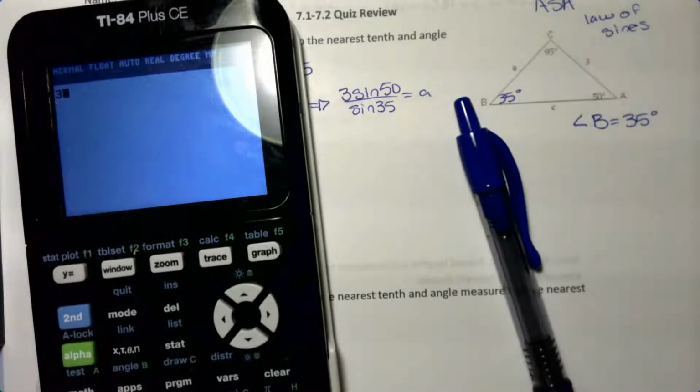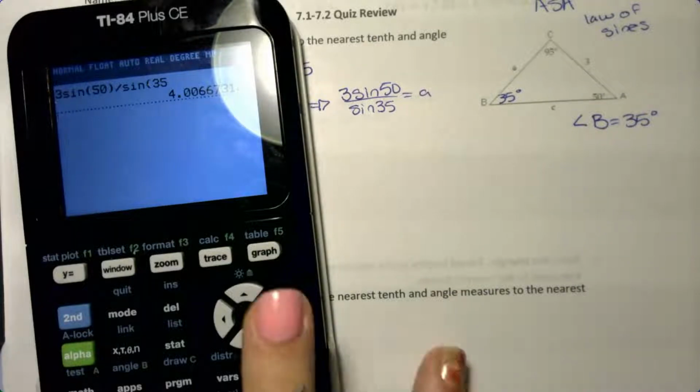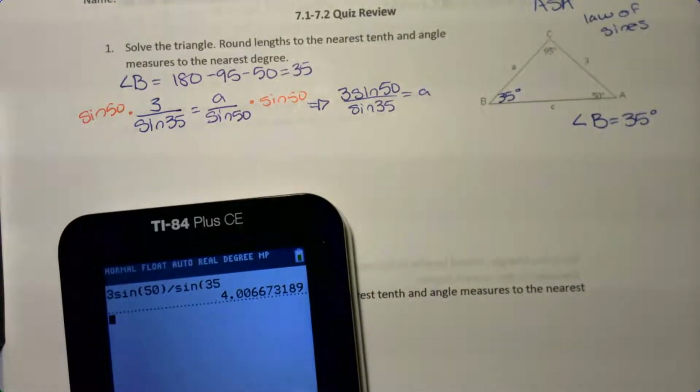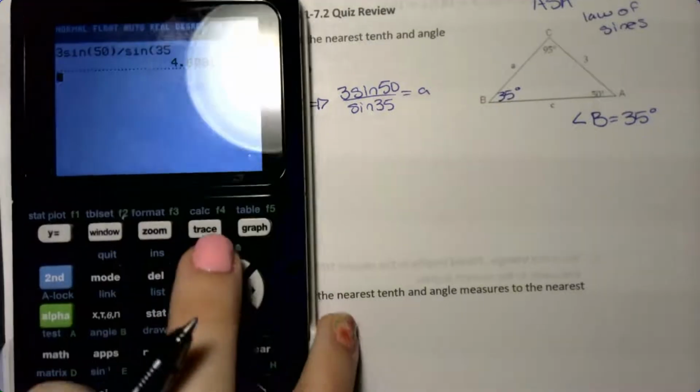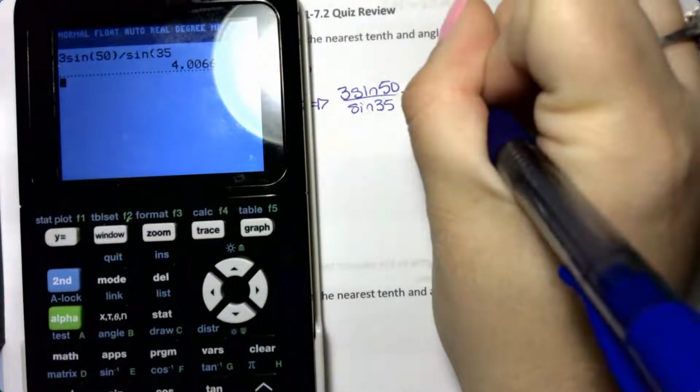Then I type in 3 sine 50, close my parentheses, and divide by sine 35. It wants angle or side lengths rounded to the nearest tenth. So this is going to be 4.